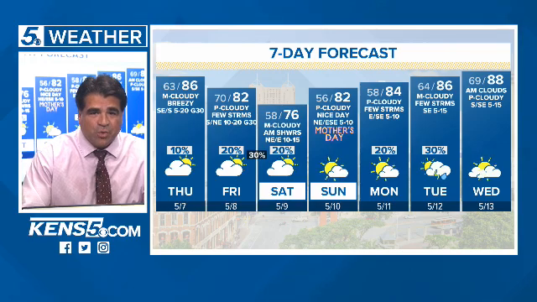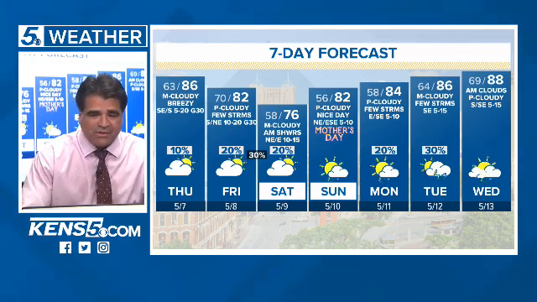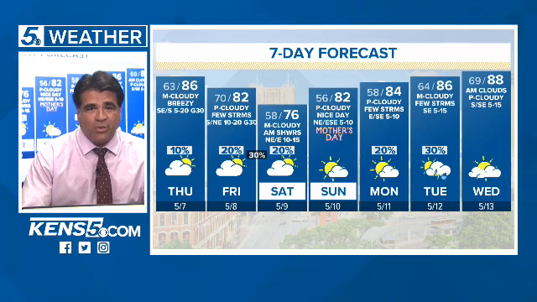30% chance of showers and storms on Tuesday. And then Wednesday, I could have thrown in a 20%, but it looks like the cap is going to be too strong probably. So just partly cloudy and 88 degrees for your high on Wednesday.